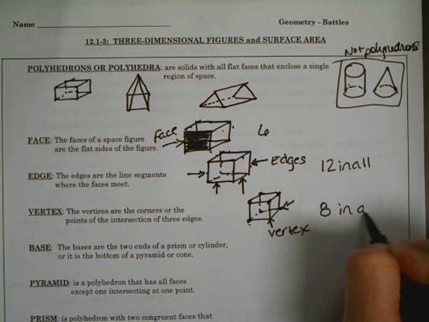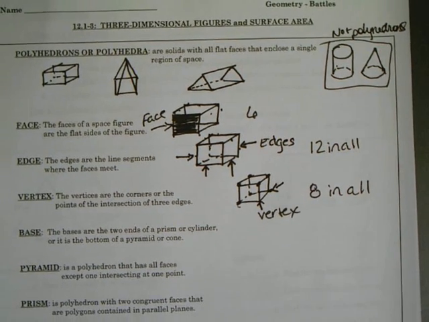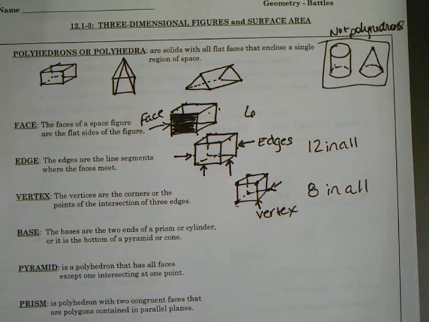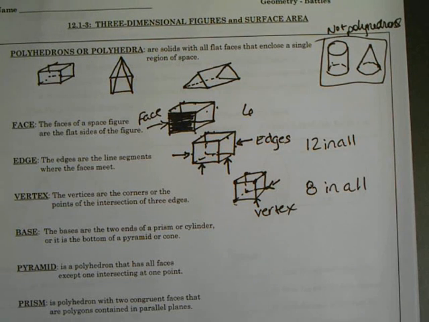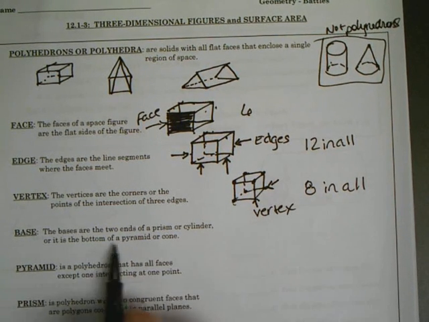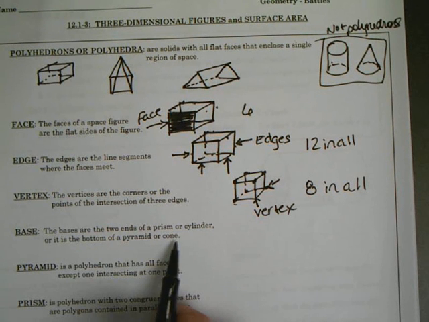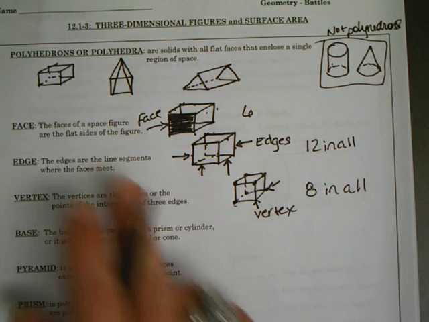Now then, the base. Okay, so the base is the 2 ends of a prism or a cylinder, or it is the bottom of a pyramid or cone. Now, I know we were talking about polyhedrons earlier, and we were saying that cones and cylinders are not polyhedrons.